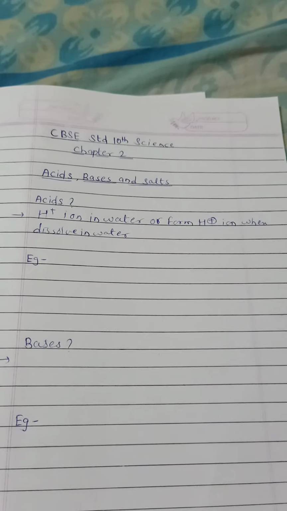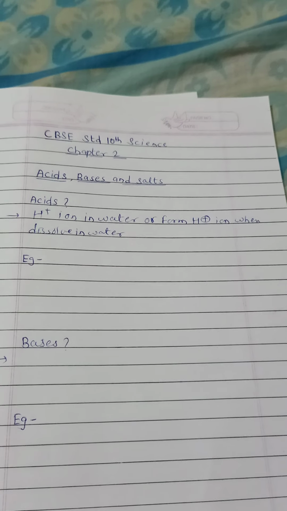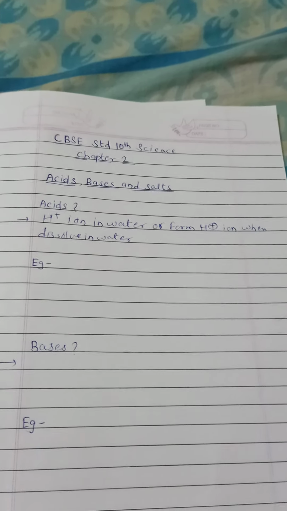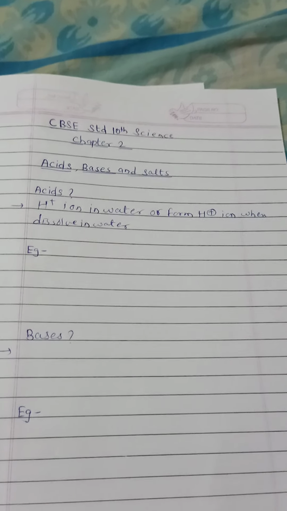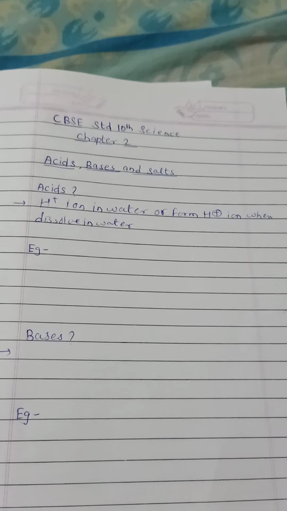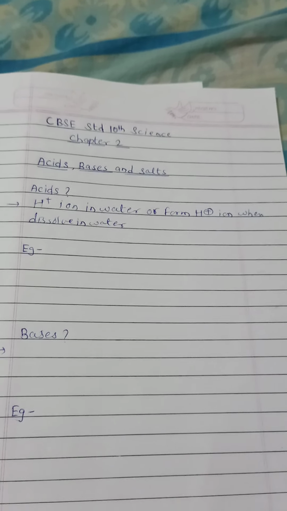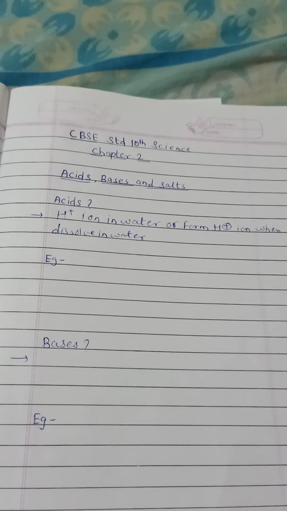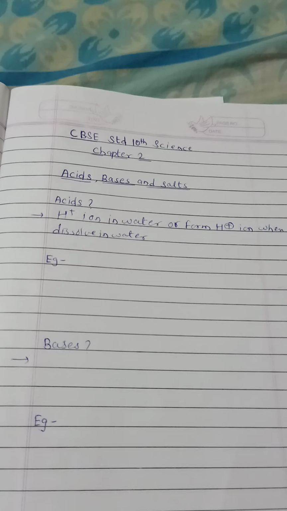It is one and the same thing. Or you can say it produces H plus ion in its aqueous solution. Aqueous solution means any solution made in water. Understood?